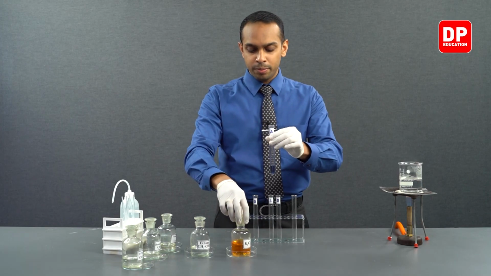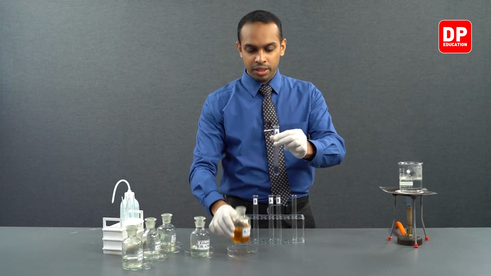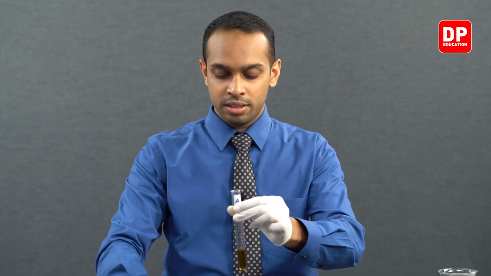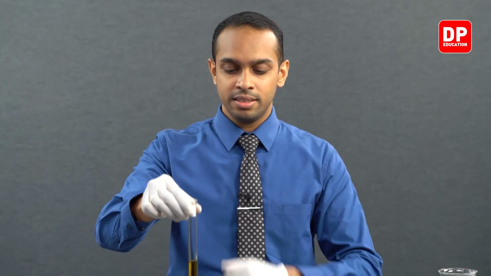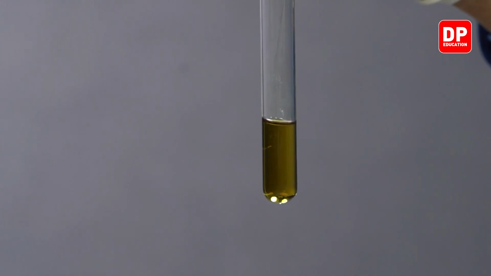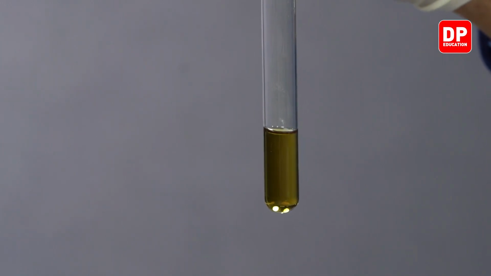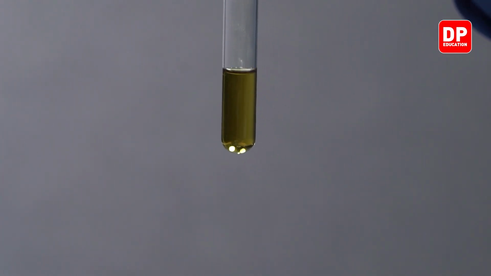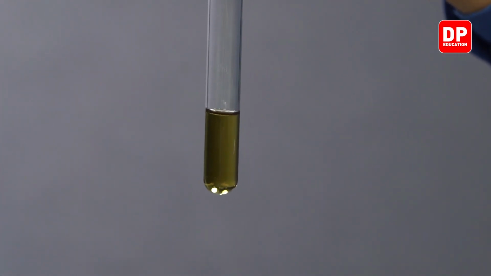Let's add a little bit more to see a very clear green color. Now you can see as soon as I add a little bit of acidified potassium dichromate, it turns orange again, and gradually you can see the orange color turns to a green color. Now it is green in color.